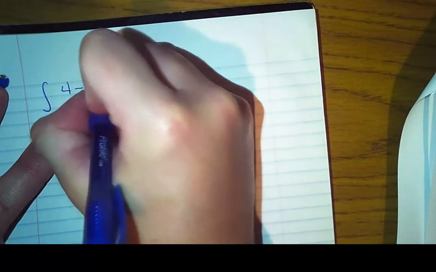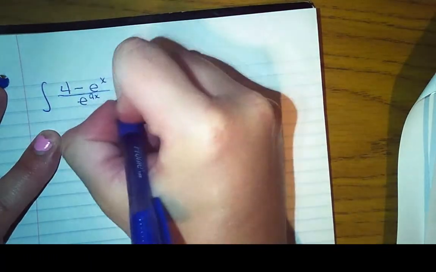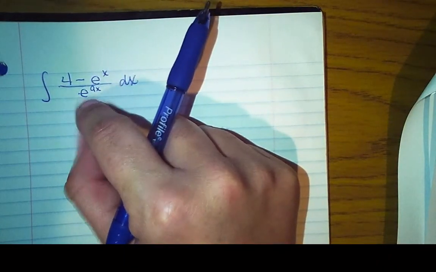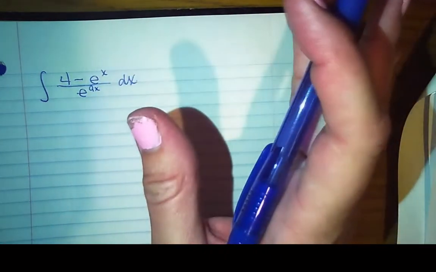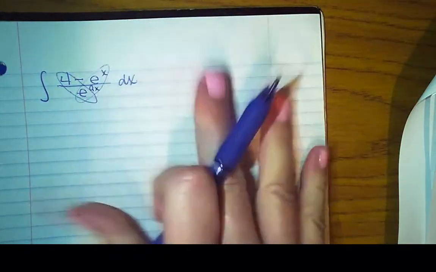Now, let's do another one. We have the integral of 4 minus e to the x over e to the 9x dx, and I'm slightly traumatized because I'm not quite sure what to do. So as soon as I see a fraction, the first thing I do is the derivative of the bottom in the top, and it's not at all, okay? But what do I have? I have got two terms in my numerator, so I can separate this out into two separate terms.